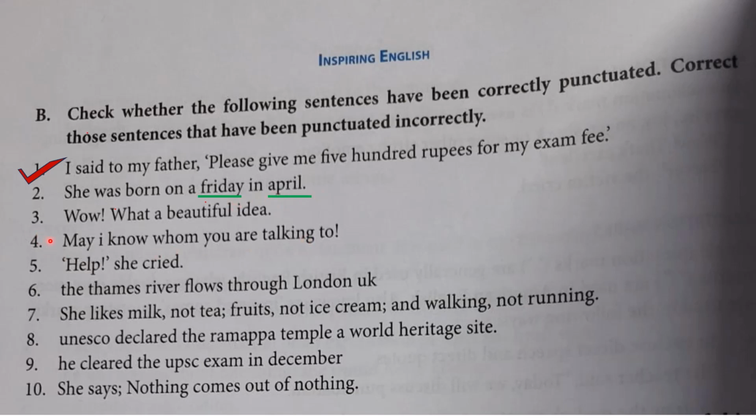Third one, "Wow, what a beautiful idea!" So this is punctuated correctly. Okay. Fourth sentence, "may I know whom you are talking to!" So I should be capital letter, students, here, and then this exclamatory mark should not be there. It's a question. "May I know whom you are talking to" is a question. So here you have to use a question mark and I should be in capital letter. Then "Help!" she cried. This is also an exclamatory and correctly punctuated.